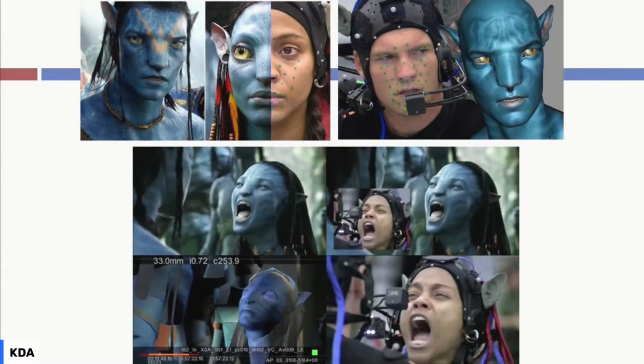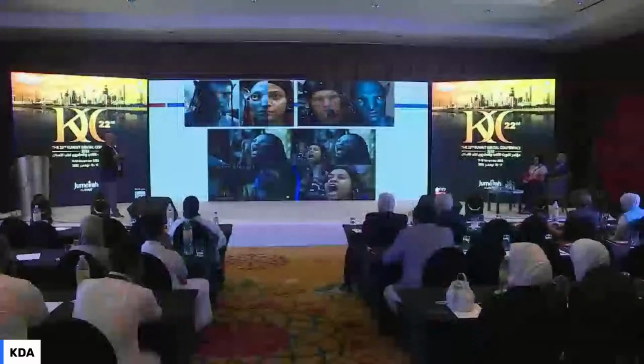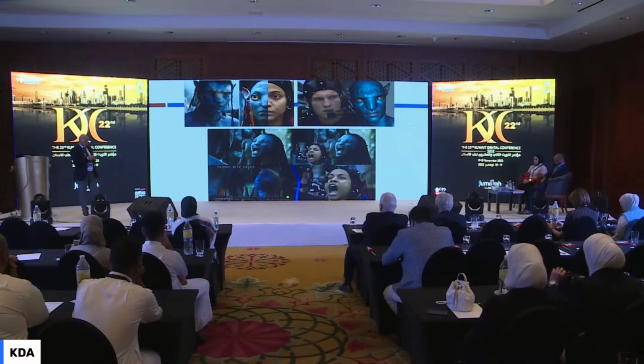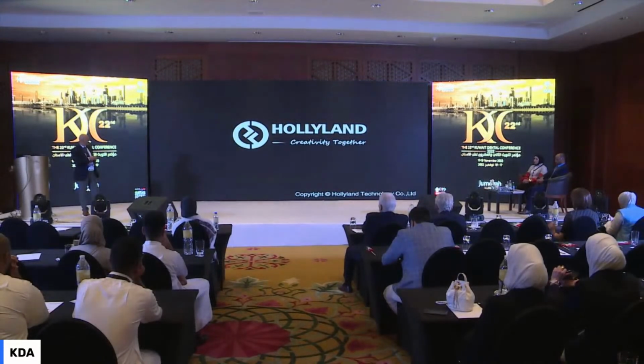So look at the Avatar movie. How many years has it been? Many years. In that movie, they utilized facial scanning, and they utilized facial recognition, and they modulated that into 4D animation in order to come up with a predicted face and use it in the movie.